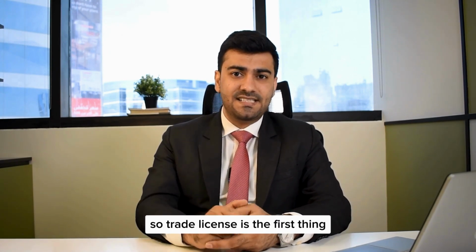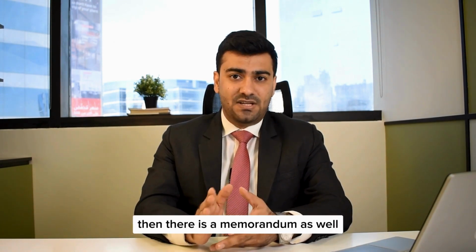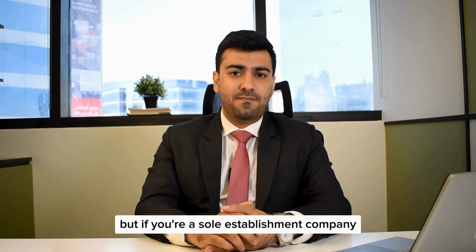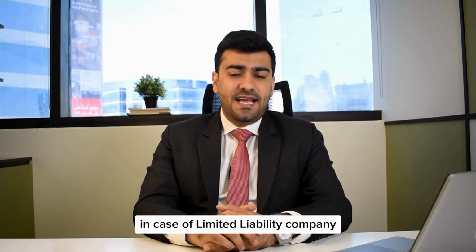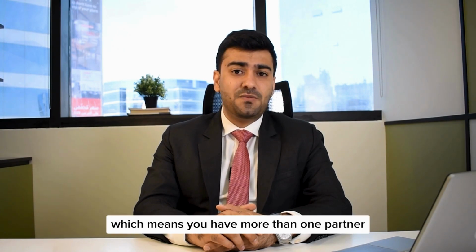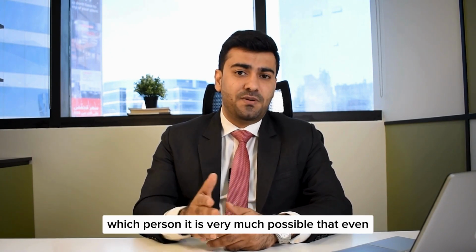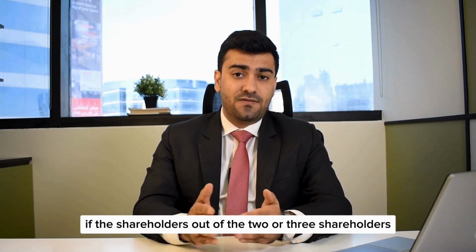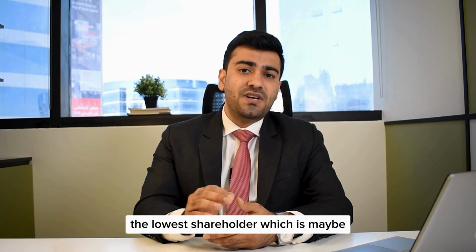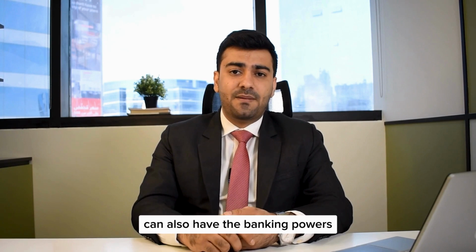So trade license is the first thing. If you're a limited liability company, then there is a memorandum as well. But if you're a sole establishment company, then there will be a local service agreement. The memorandum, in case of a limited liability company, which means you have more than one partner, should clearly mention which person the banking powers belong to. It is very much possible that out of the 2 or 3 shareholders, even the lowest shareholder, maybe 1%, 10% or any percentage, can have the banking powers.